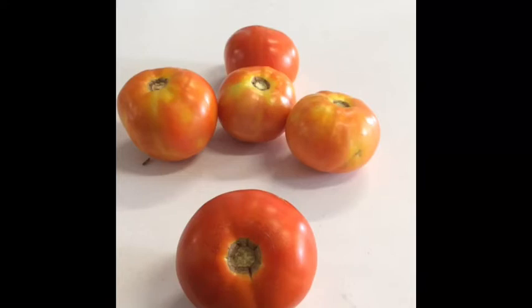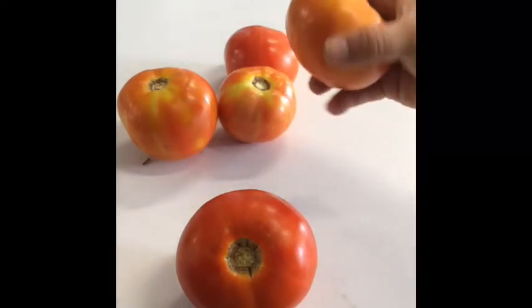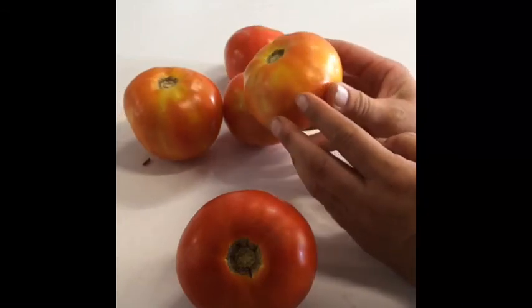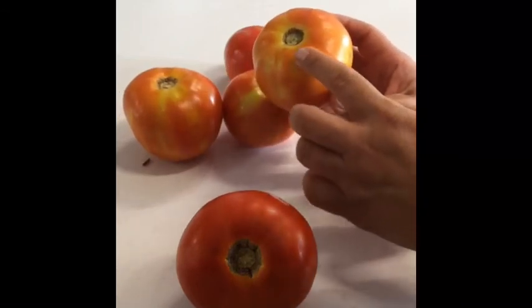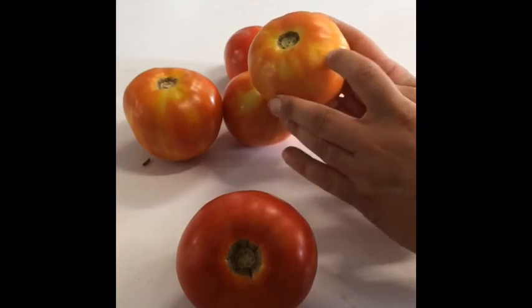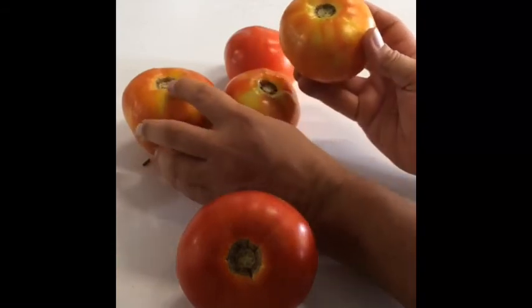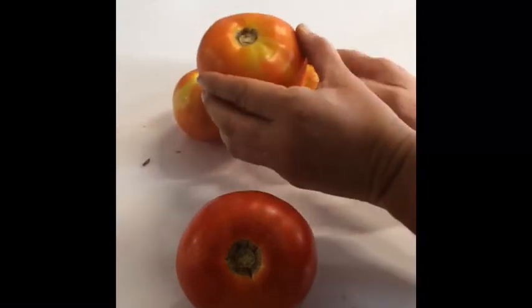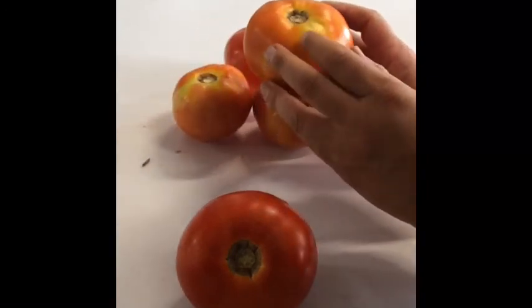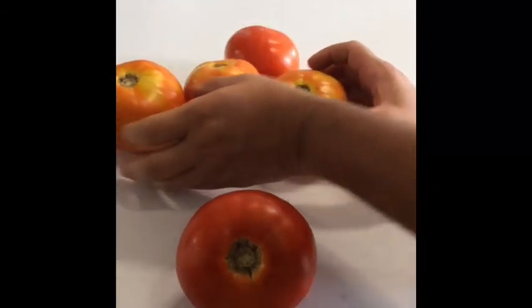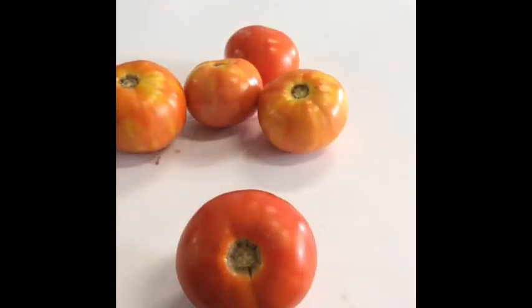And the other thing that we may see is what we call sunscald, and this may be hard to see, but we have uneven ripening, but we also have a change in the texture of the flesh on the tomato. If we touch it, it may be a little bit rough and maybe thinning, and sometimes it can even go almost white from the exposure to the sun.